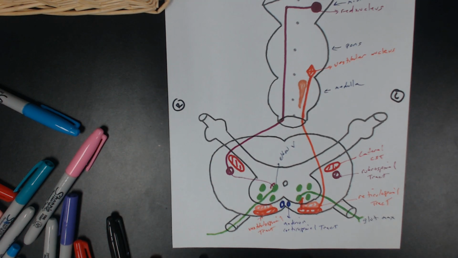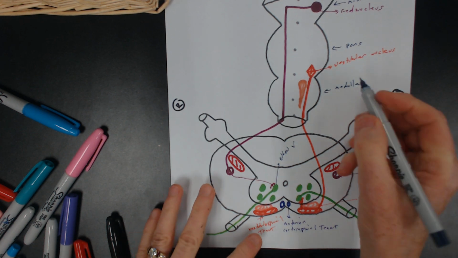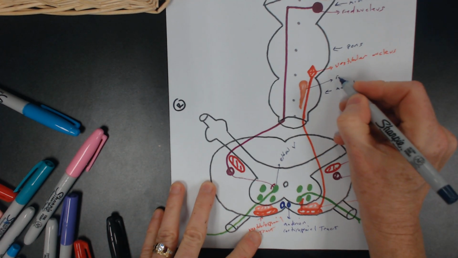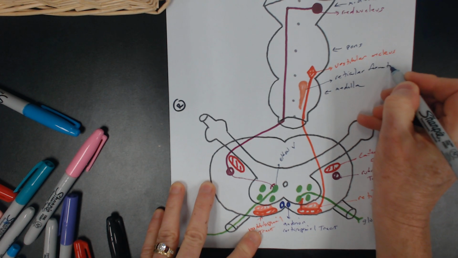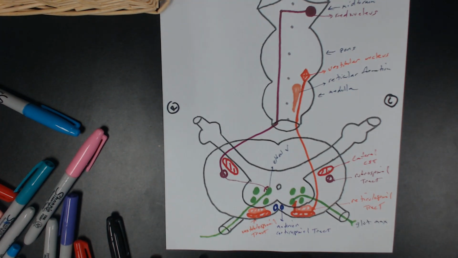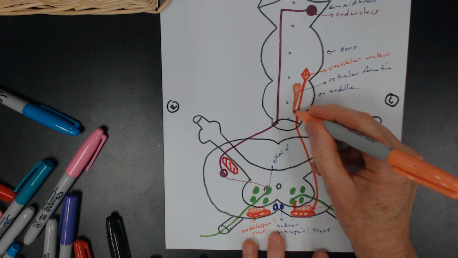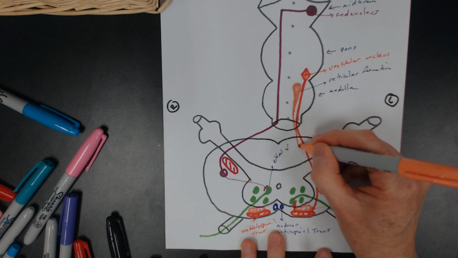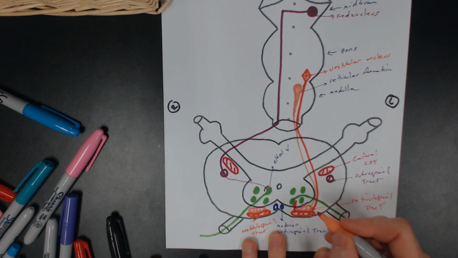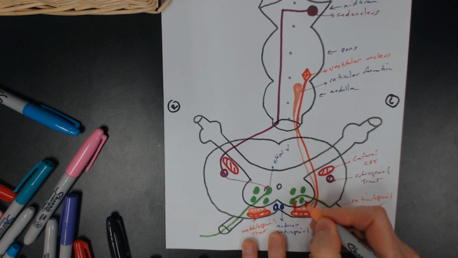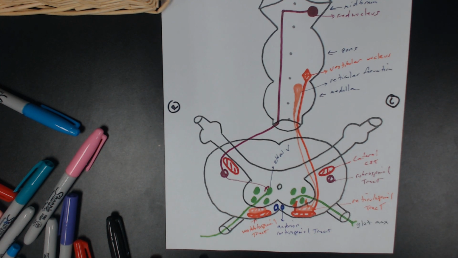Okay, that's your reticular formation. Reticular formation sends out axons that stay ipsilateral. They travel on down the spinal cord in the reticulospinal tract and come out and synapse with extensor muscles here on the bottom.